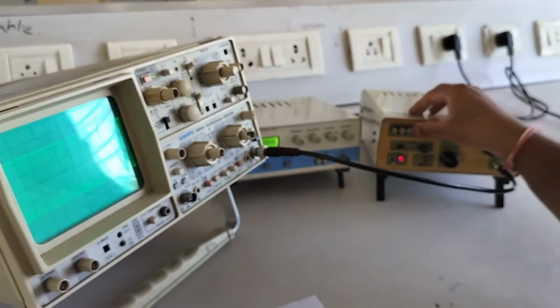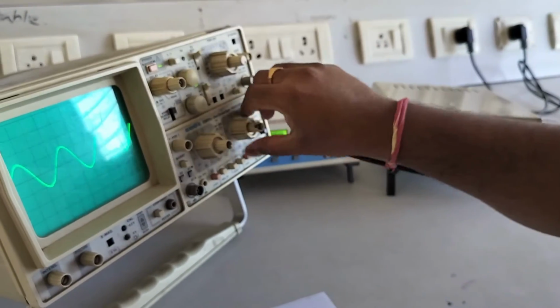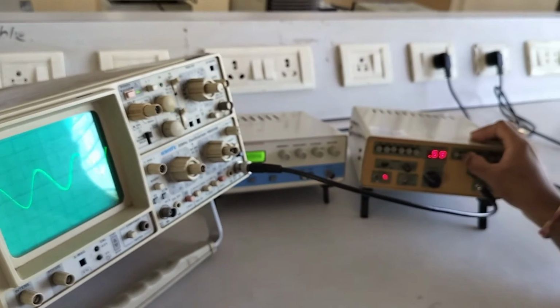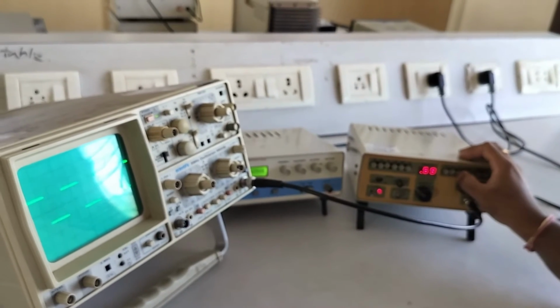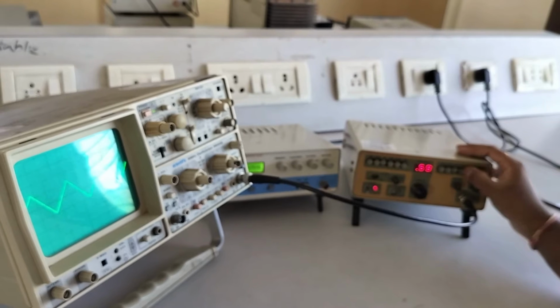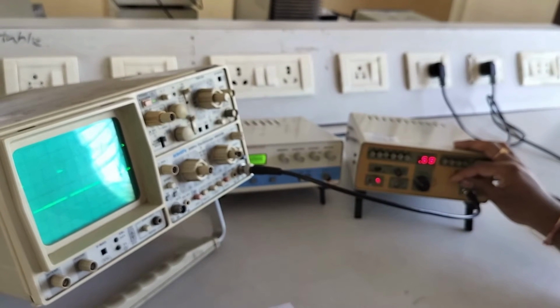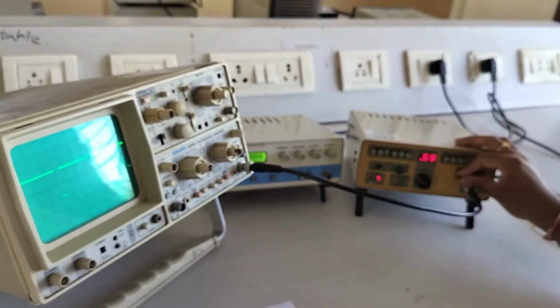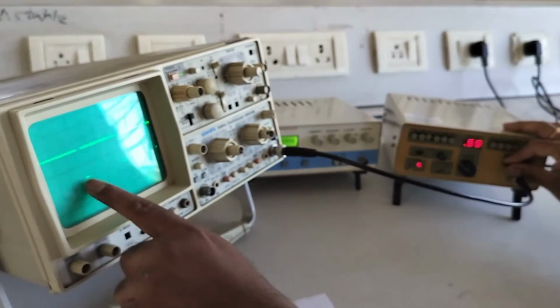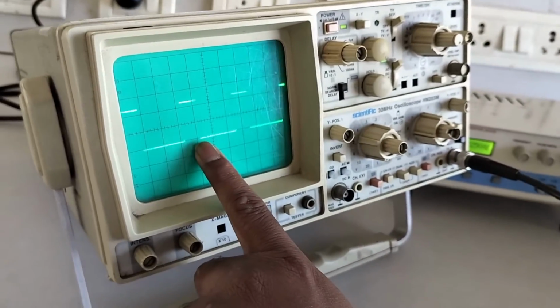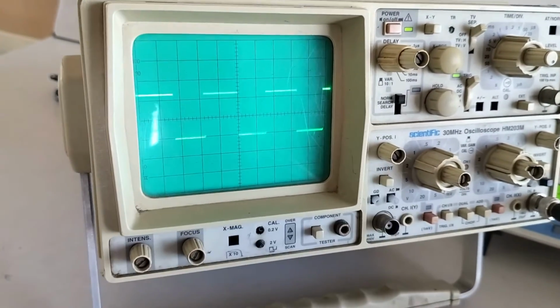here to change the functions, it is a sine function, observe here, and it is a square function, and it is a triangle function, and it is a pulse. Whenever you are pressing the pulse, you can adjust the width here. See here, the width is varying. Here the on period is more, off period is less. You can adjust the width when you press the pulse.